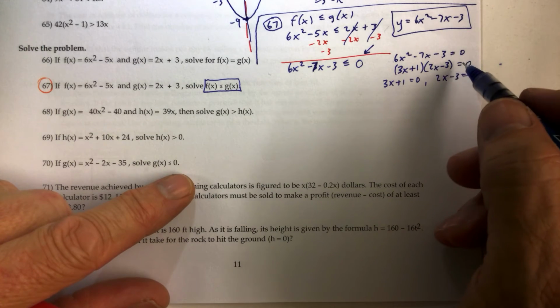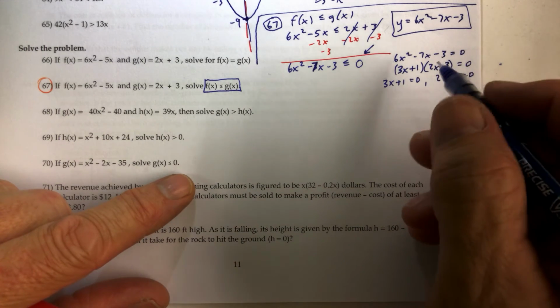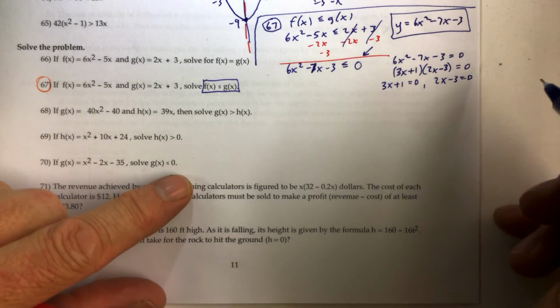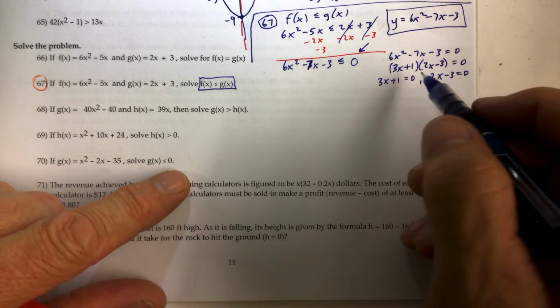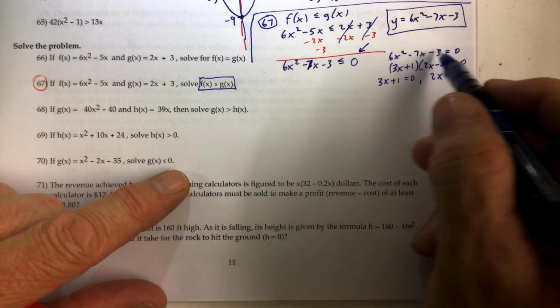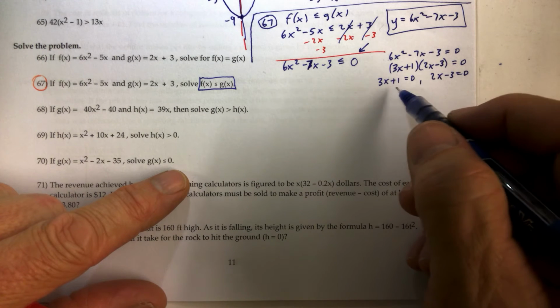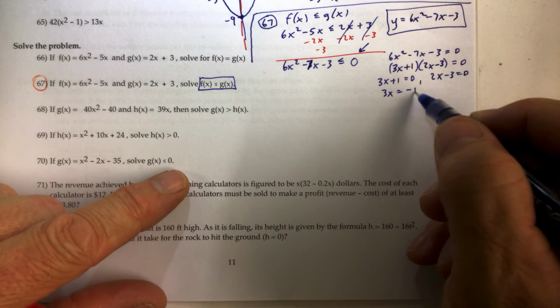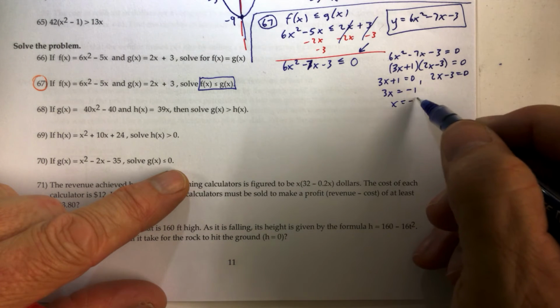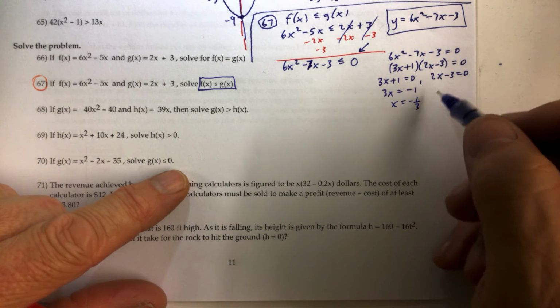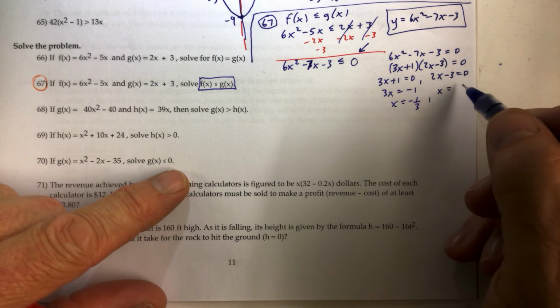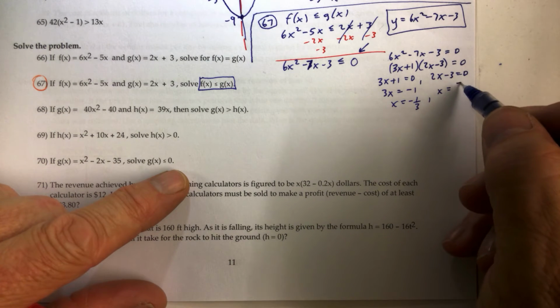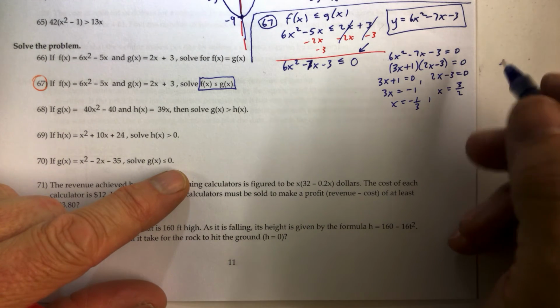We know how to solve by factoring, but maybe the factoring might be a little shaky, or maybe we need to brush up on that. But anyway, once we get the polynomial factored, we set the factors equal to 0. If we subtract 1 from both sides and divide both sides by 3, we get x equals negative 1/3. And over here, you can do the math: add 3, divide by 2, we get x is equal to 3/2.